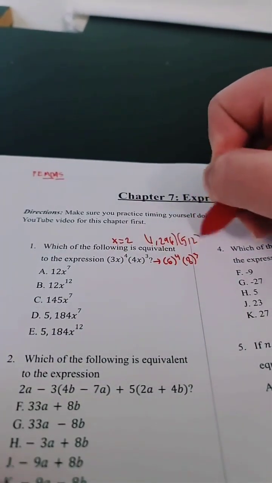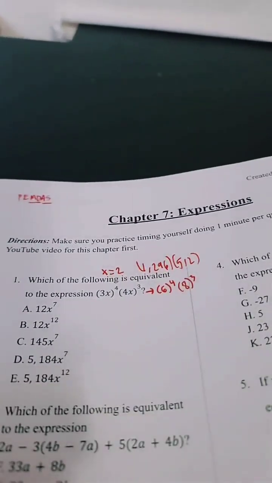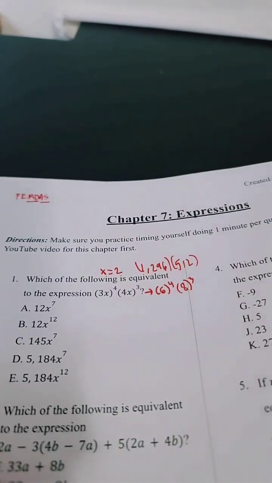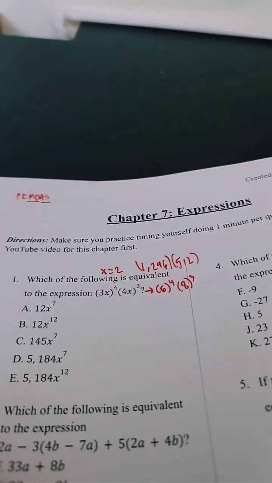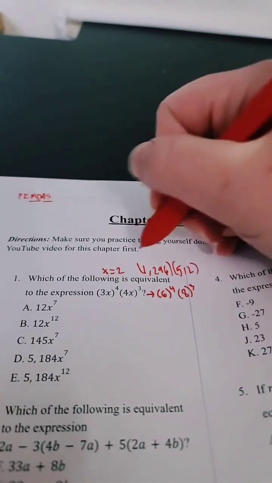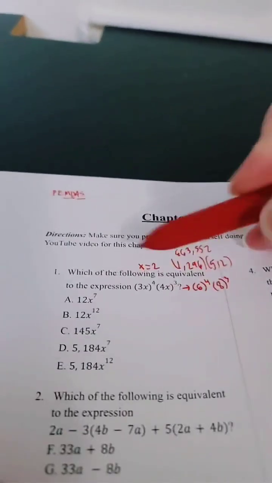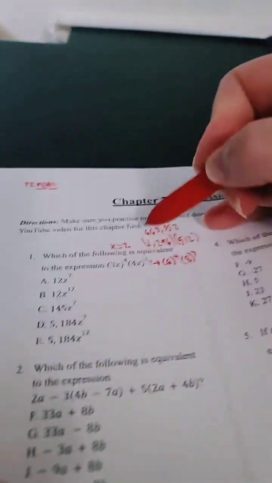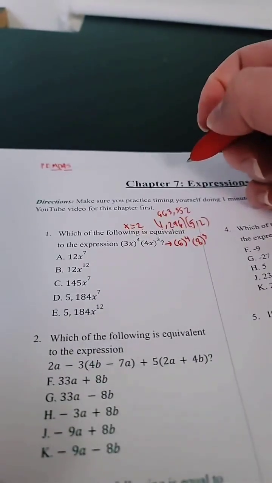Now, again, this is not the most efficient way. I'm just giving you an example of how you would know that you have the right answer. So you could plug that in and see what value you get. So we're going to do 512 times 1,296, and that's going to give us 663,552. Then you would do the same thing by plugging in 2 for each of the x's and see which one gives me that value. So let's go ahead and do that.